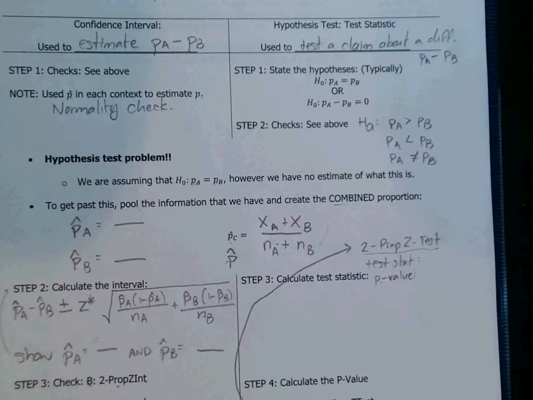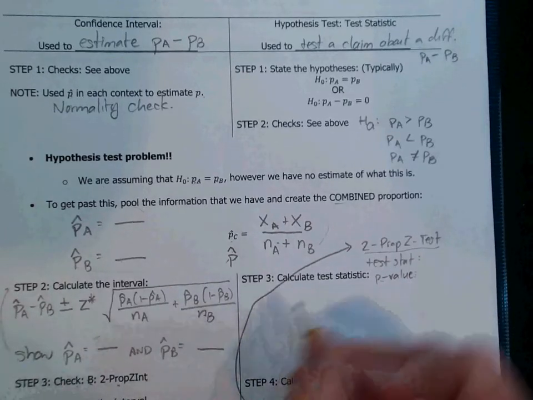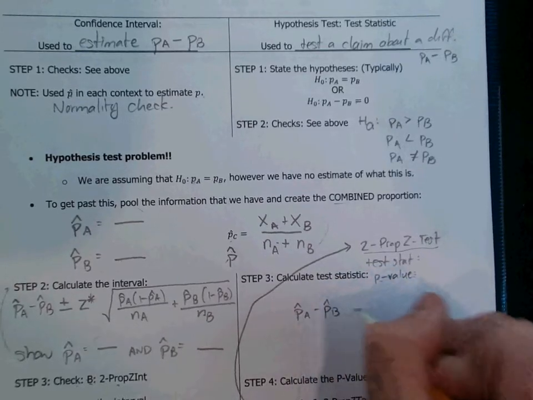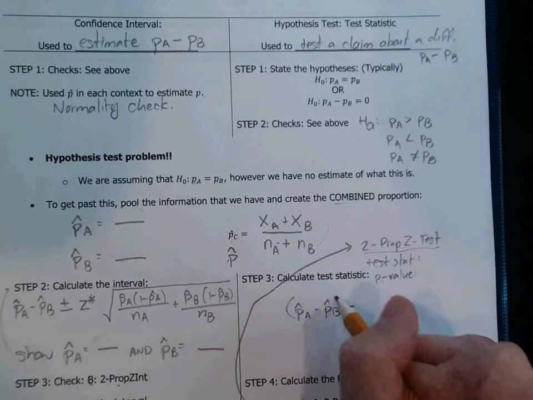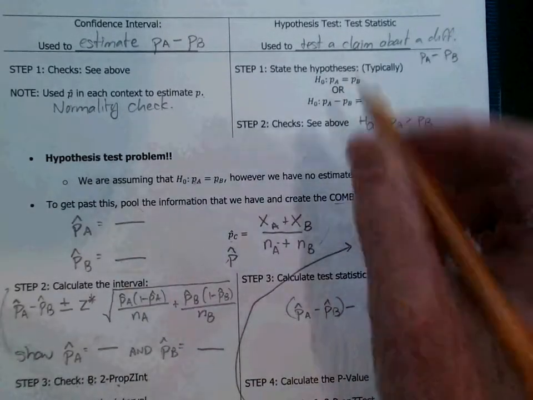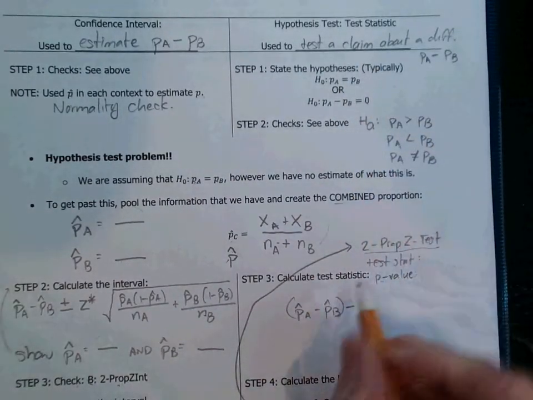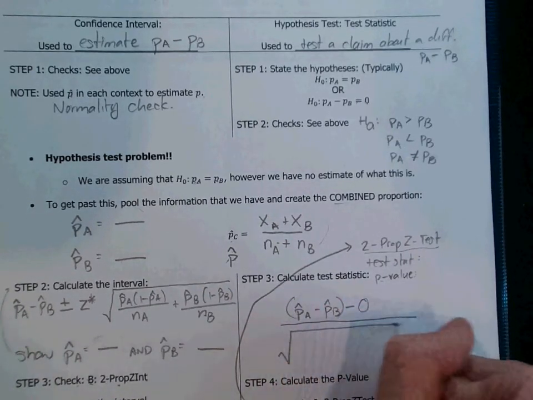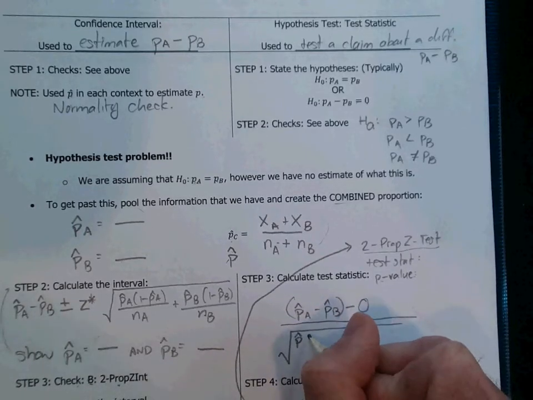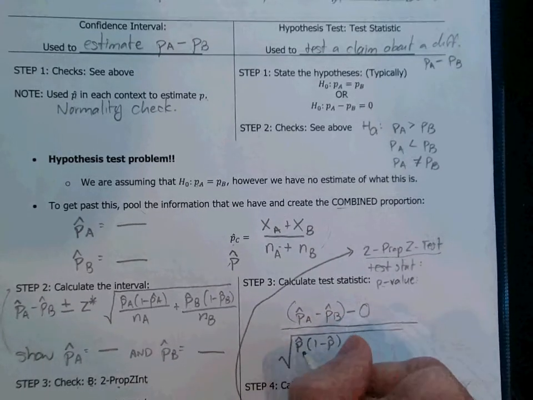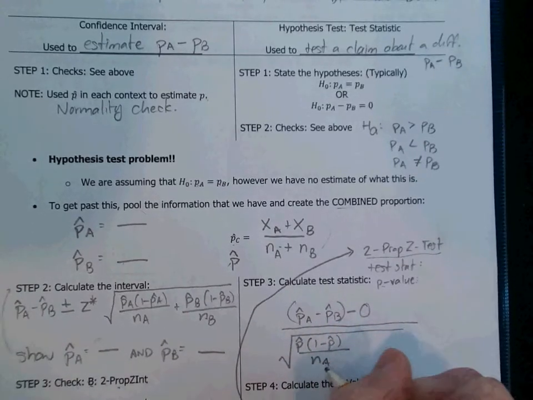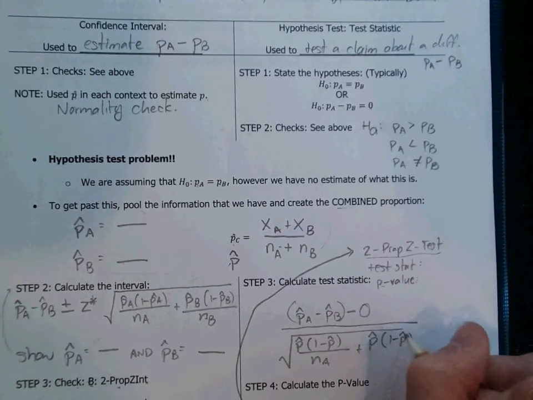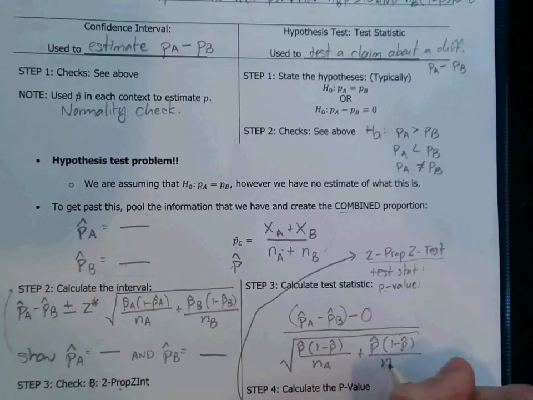So now, if you desperately wanted to calculate the test statistic, you would do p hat sub a minus p hat sub b minus the difference you claimed from the null, but generally that difference you claimed from the null is 0, so this is often not shown. And then this is divided by p hat, the combined proportion, times 1 minus p hat, all over the sample size in context A, plus combined proportion times 1 minus the combined proportion divided by the sample size in context B.